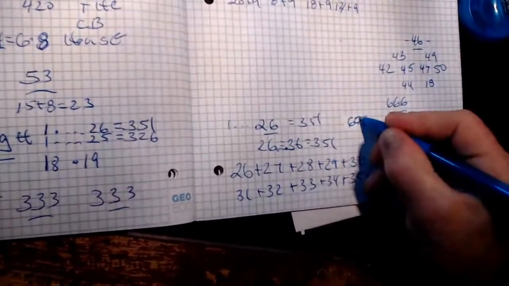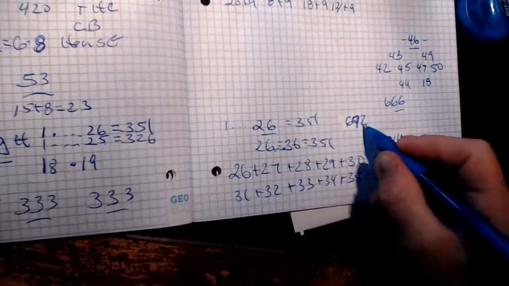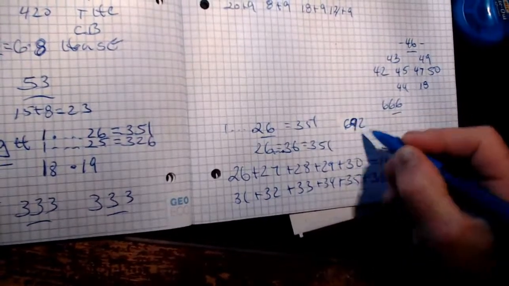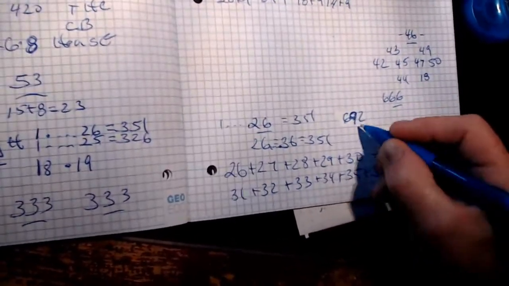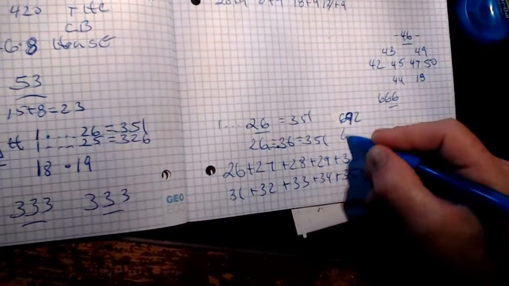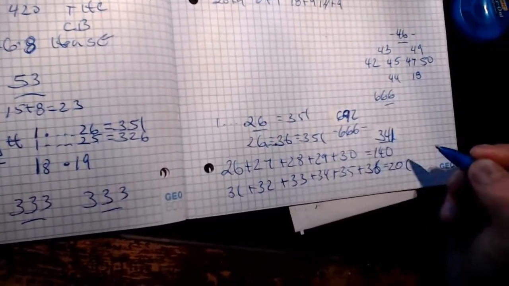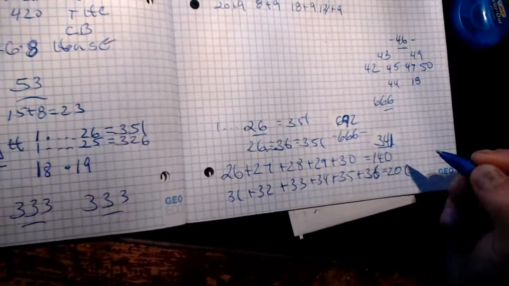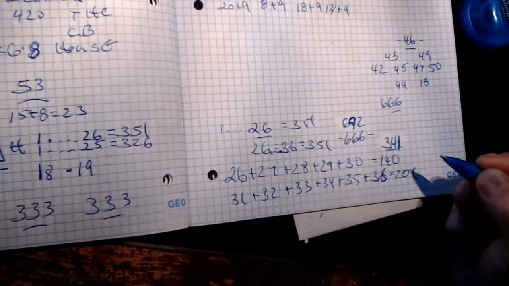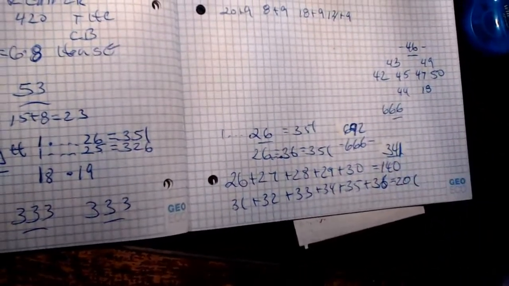it creates 692. Minus 26 from this. If I take away 26 from this, it'll equal 6, 6, and 6. So it absolutely works out perfect. Okay, so now what we're going to do.